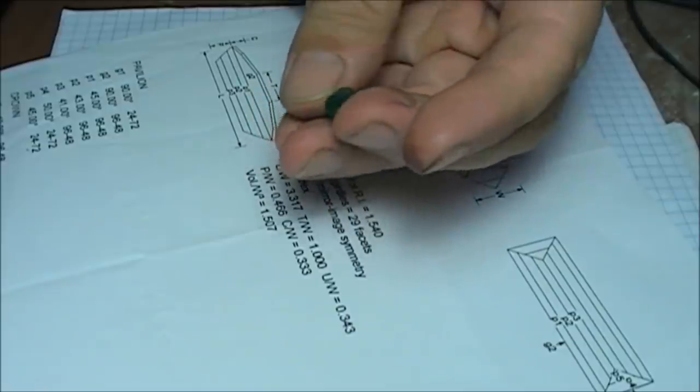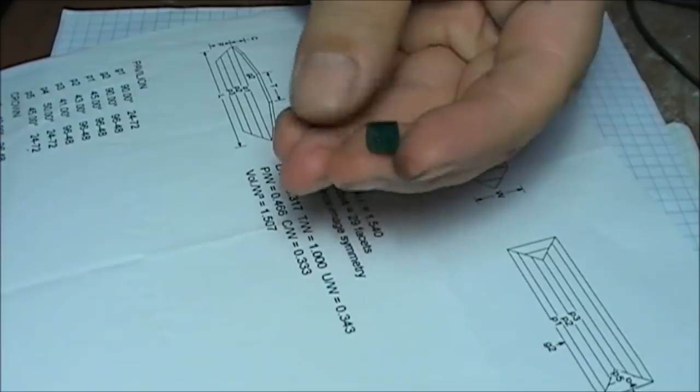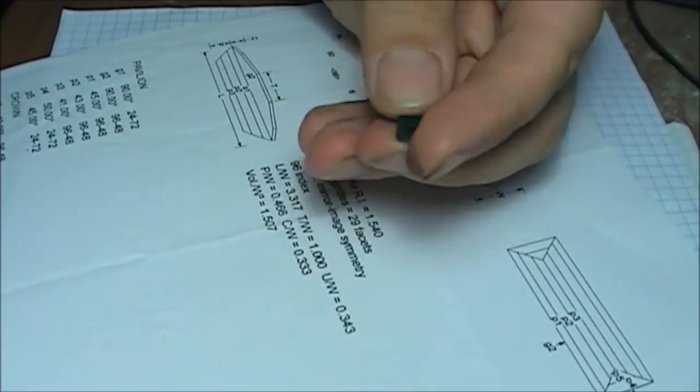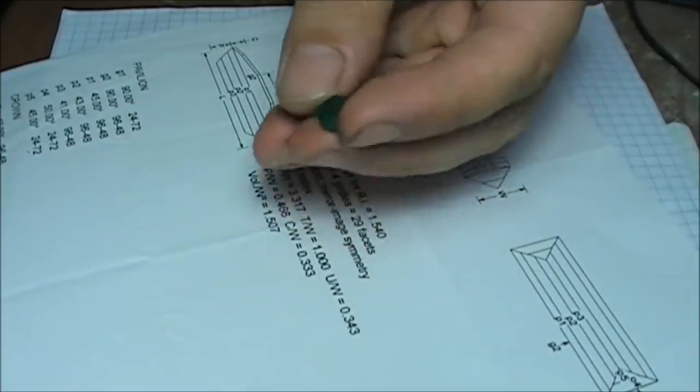Okay, this should be about 3 carats something in this stage now. So, but let's move on. I explained to you how to decide about the cutting. Let's go on.